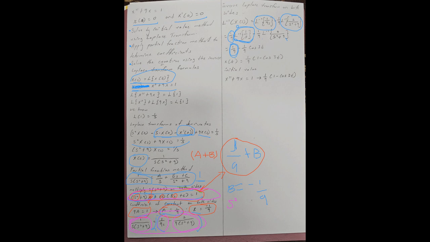What's the Laplace transform of 1? The Laplace transform of 1 is t. No, it's really in front of you.